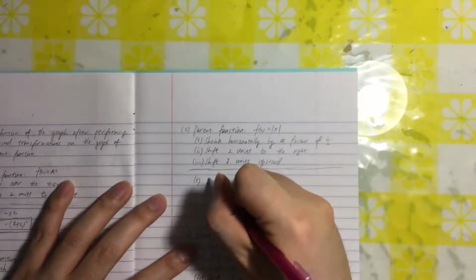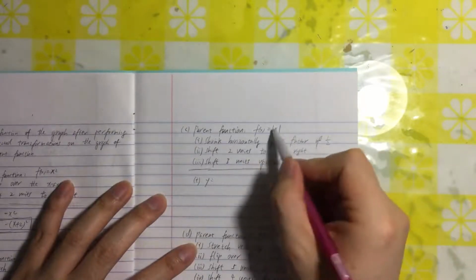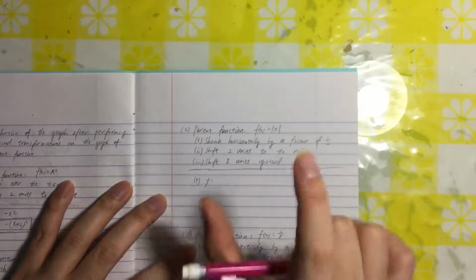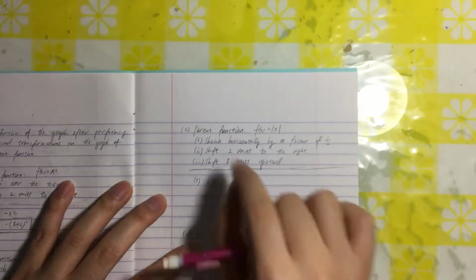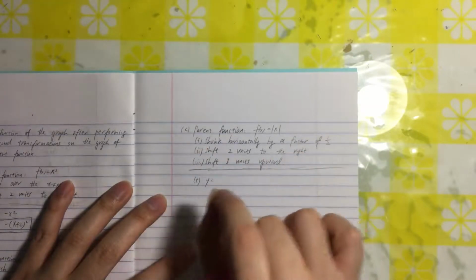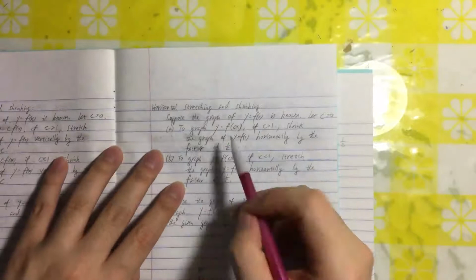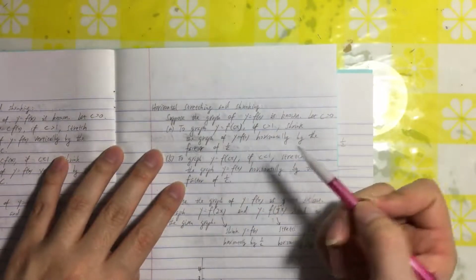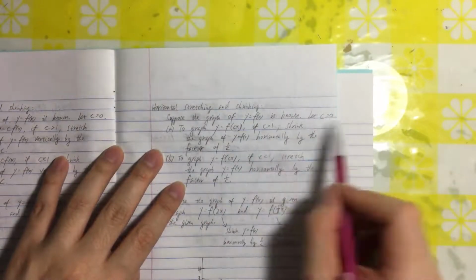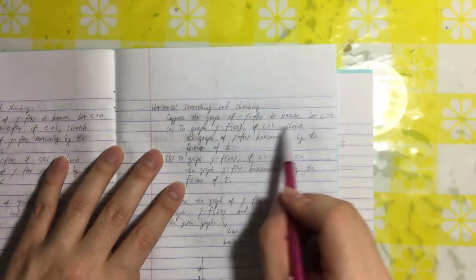If I shrink the graph horizontally, I multiply some number to x. For horizontal stretching and shrinking, we multiply a number to x. If this number c is greater than 1, we shrink the graph.